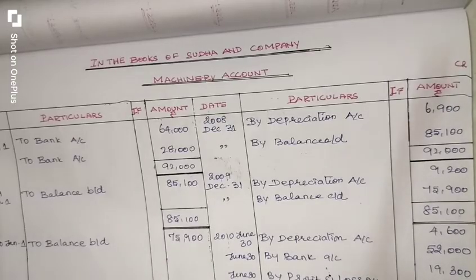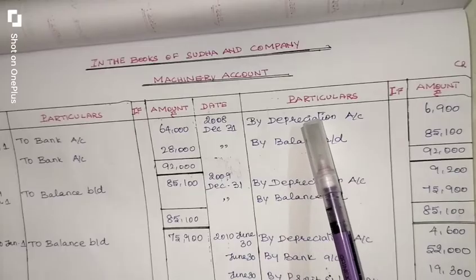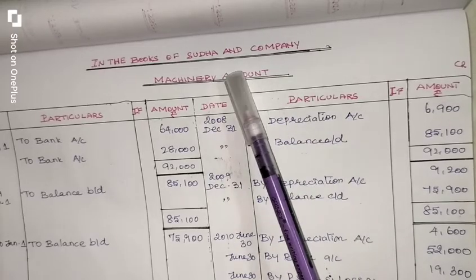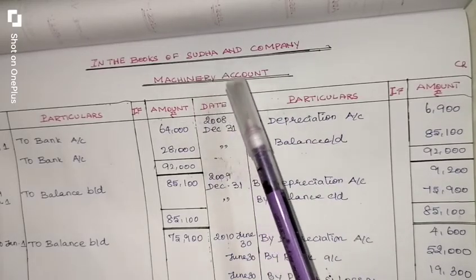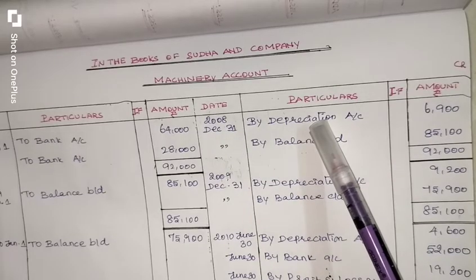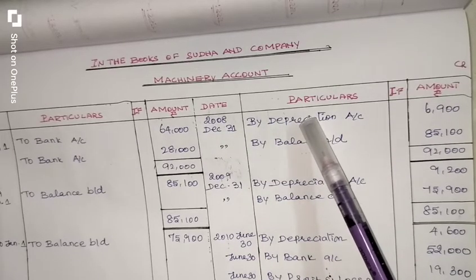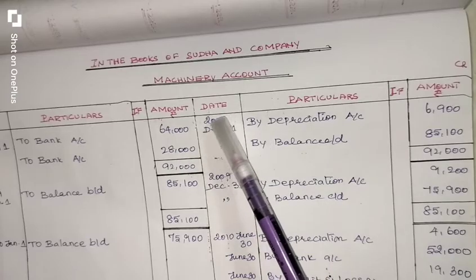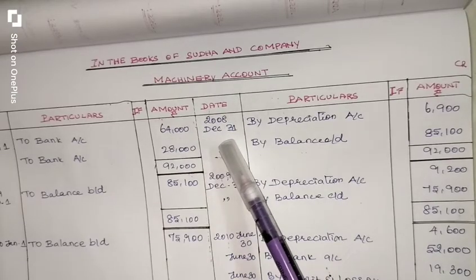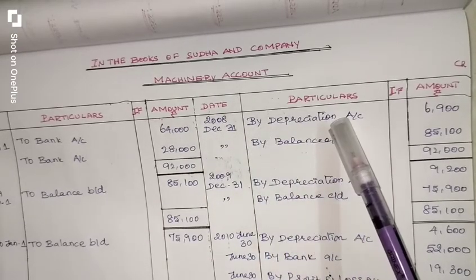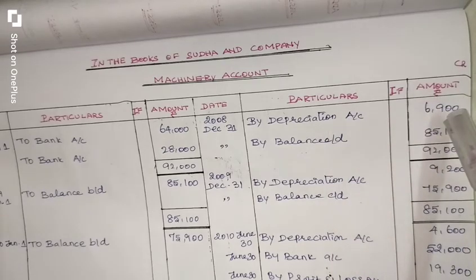What is the journal entry for the depreciation account? Depreciation account debit to machinery account. Machinery account is on the credit side, so you go to the credit side and enter the opposite account, that is depreciation account. So dated 2008 December 31, by depreciation account rupees 6,900 we entered.